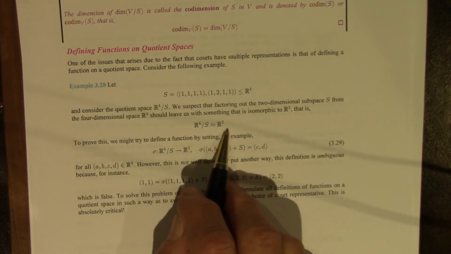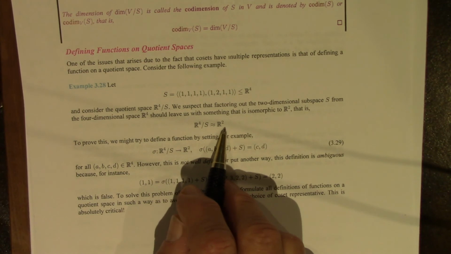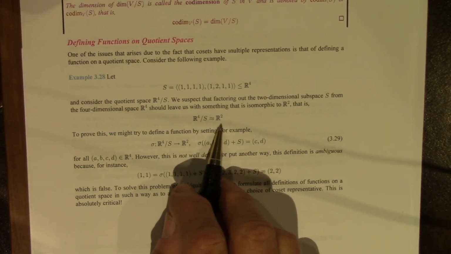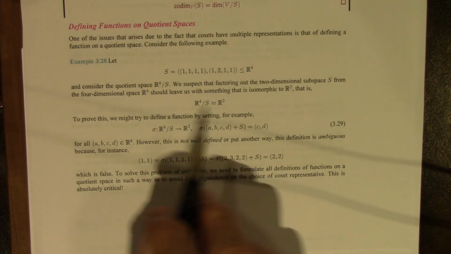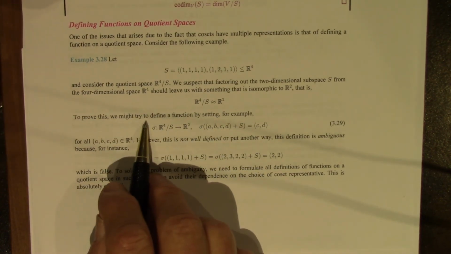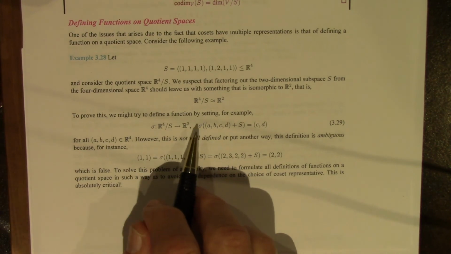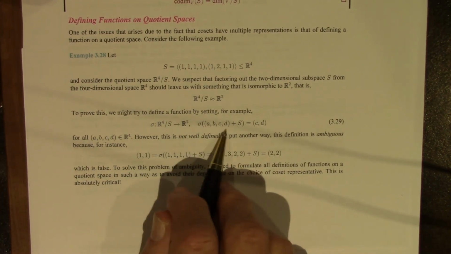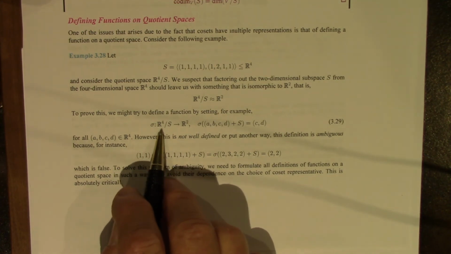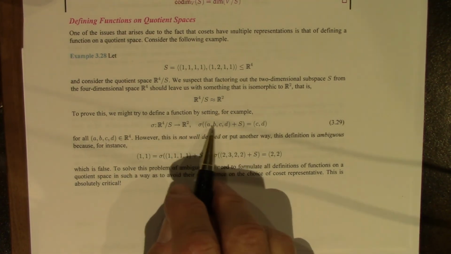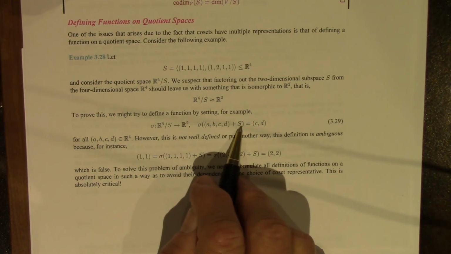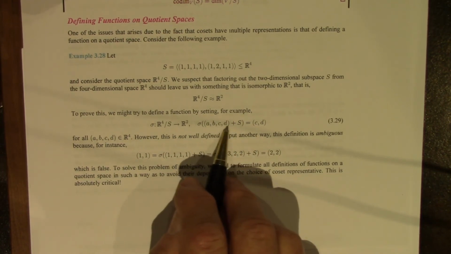I mean, these are isomorphic based on their dimensions, but we're more interested in an actual isomorphism. Well, one way you might try to find an isomorphism is simply to define a map, sigma, from the quotient space to R^2. Sigma of this coset is just the last two components here, c, d.